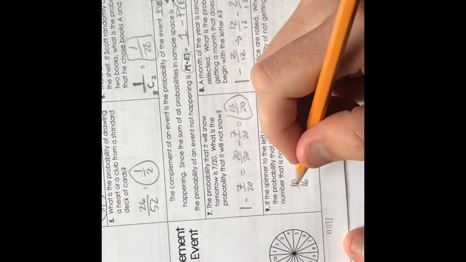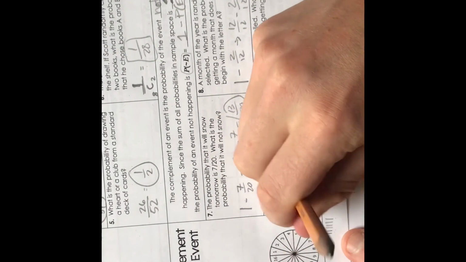And what we can do here is take that 6 out of 16, I kind of already did the problem right there, and subtract it from 1. So we have 16 over 16 minus 6 over 16, and we get 10 over 16. That's the chances that it is not prime.